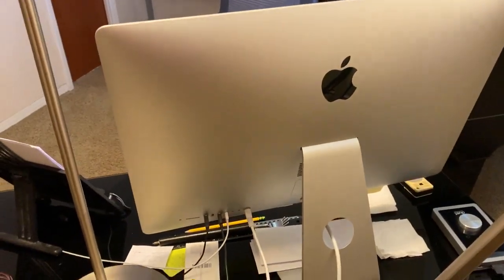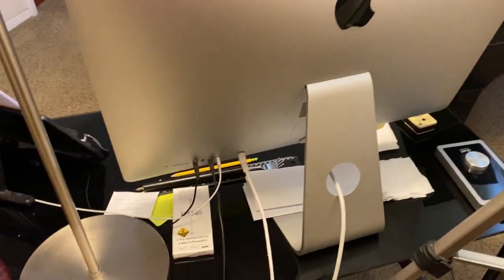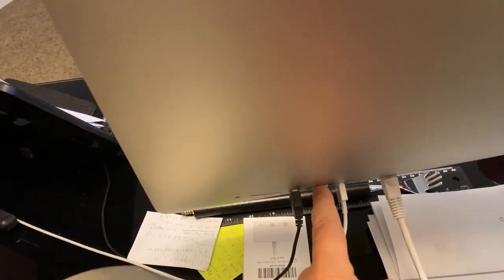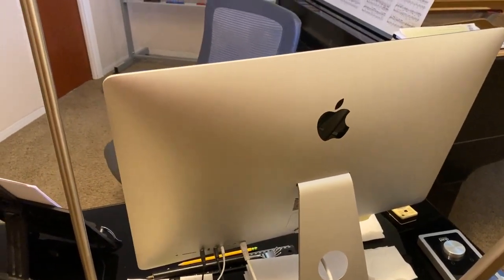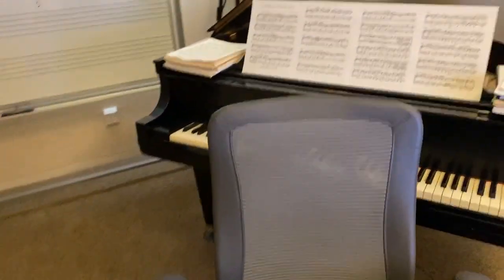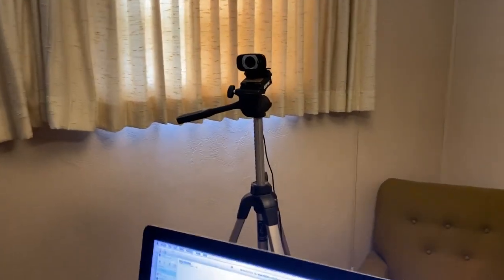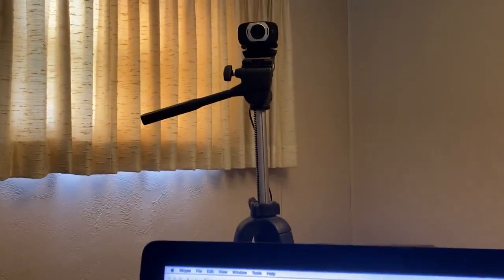I have an iMac here, and this plugs in to a USB here in the back of the computer, either a Mac or a PC it will work on. That's really all you need. You don't need any microphones because this has a mic in it. It's a built-in mic. So I have a link for you where you can get this.